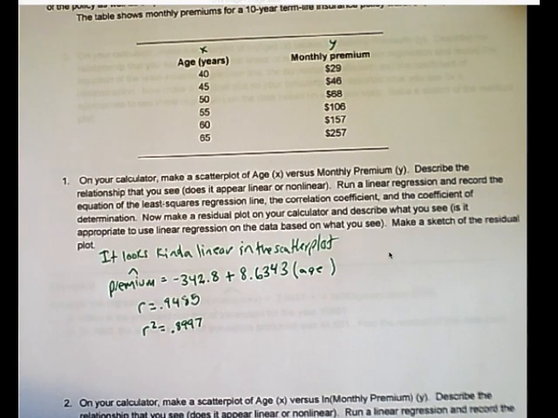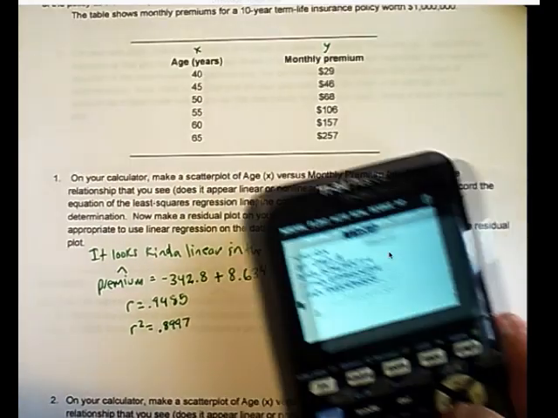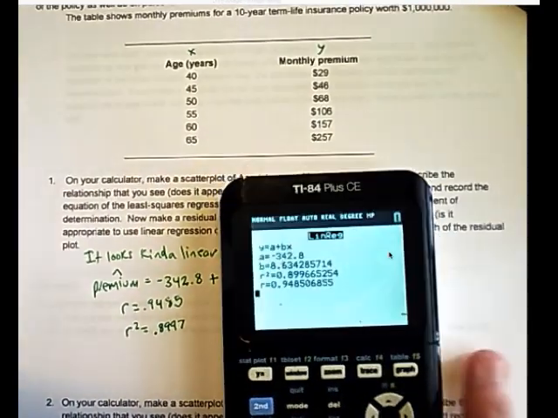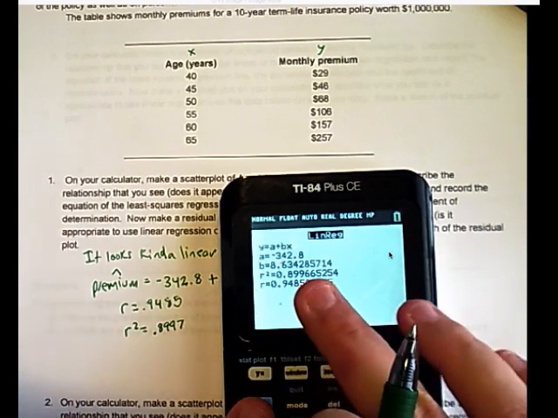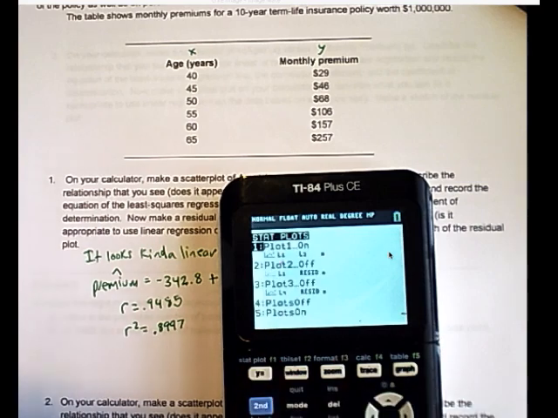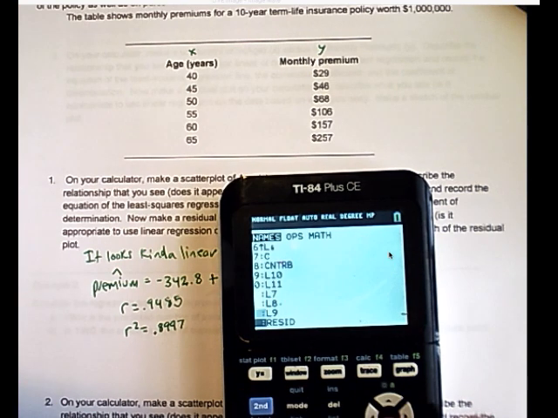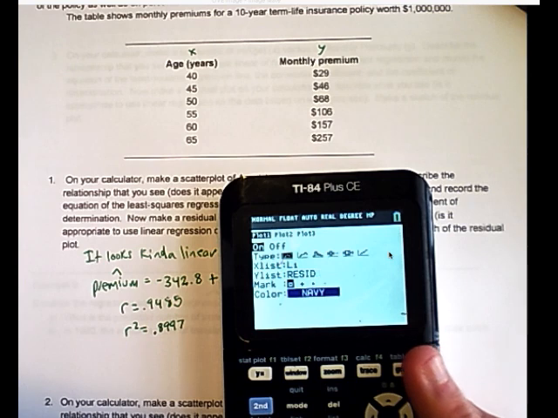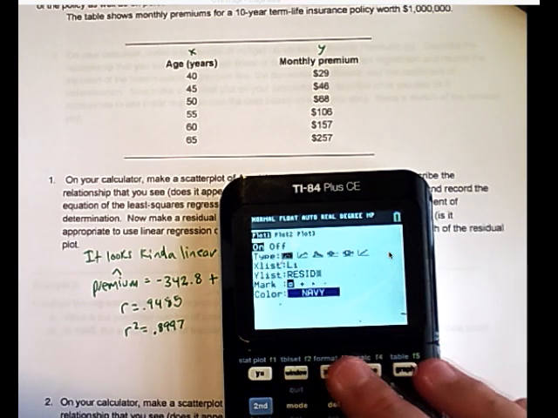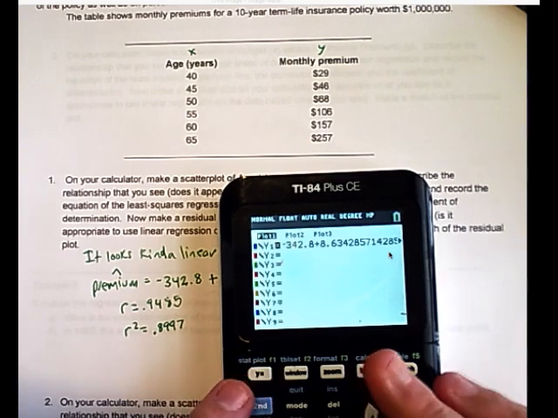Now make a residual plot on your calculator and describe what you see. Okay, so I ran the regression. You got to run the regression before you make a residual plot. So now I can do the residual plot. I'm going to go L1 against the residuals that are automatically stored in the calculator. Then I'm going to zoom 9 that, but before I zoom 9 it, I'm just going to turn off that line.